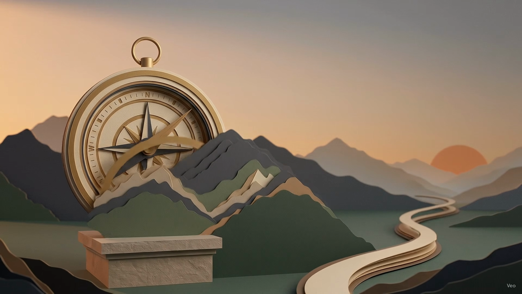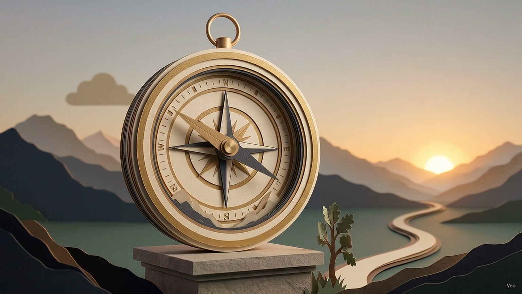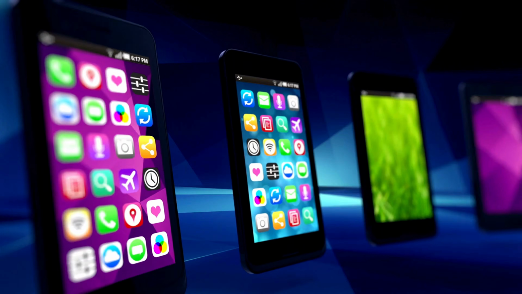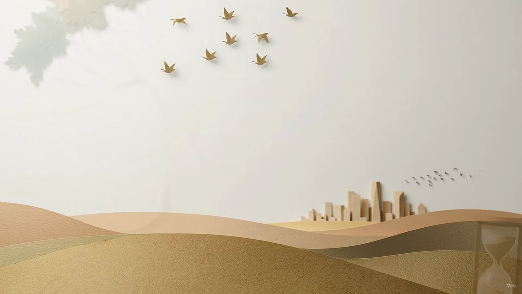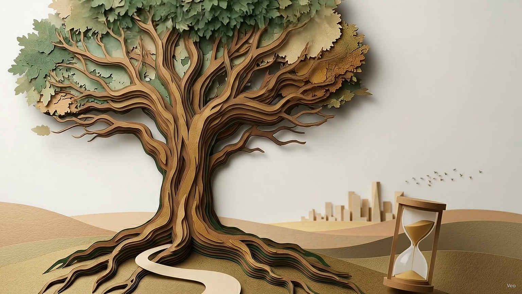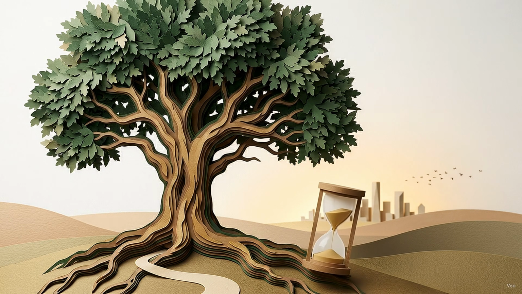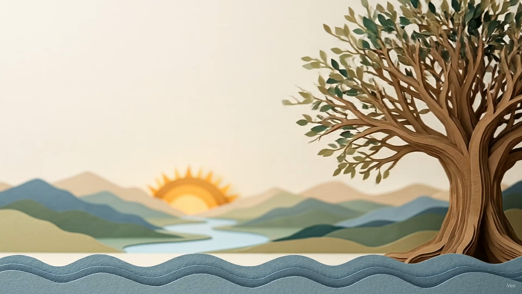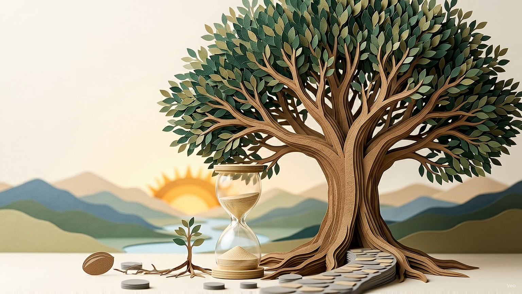Let's jump right in. Paper animation has quickly become one of the hottest visual styles across social media. You'll find these videos everywhere: YouTube Shorts, TikTok, Instagram Reels, Facebook. What makes this style so captivating is that everything looks handcrafted. Every scene feels like it's built from multiple layers of colorful paper. As the camera slowly moves, those paper layers create beautiful depth and dimension.